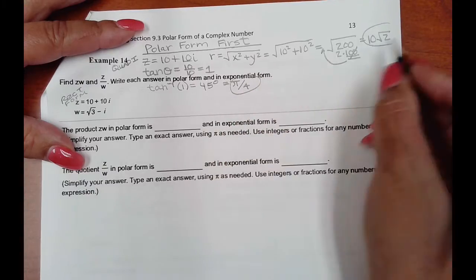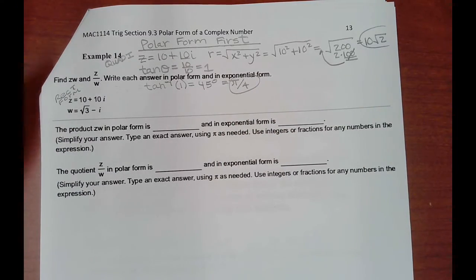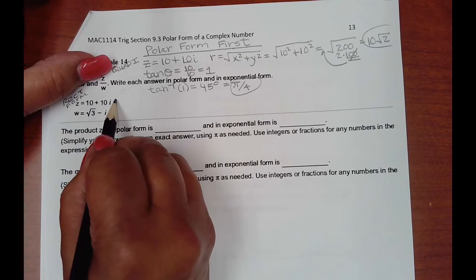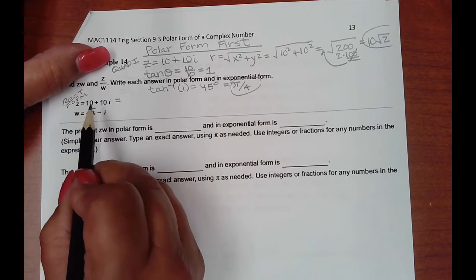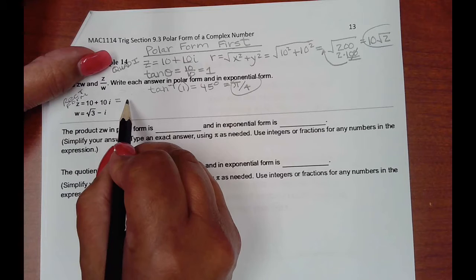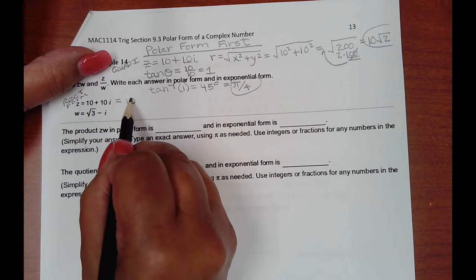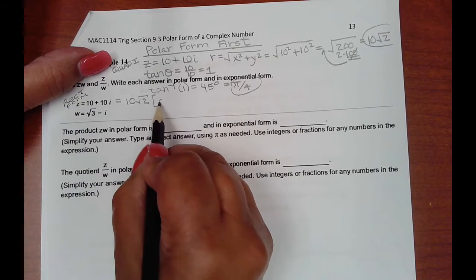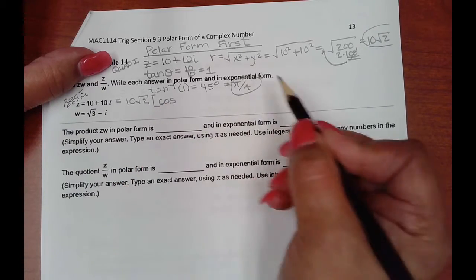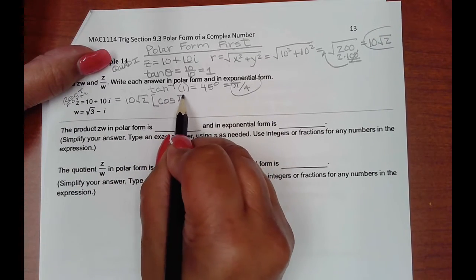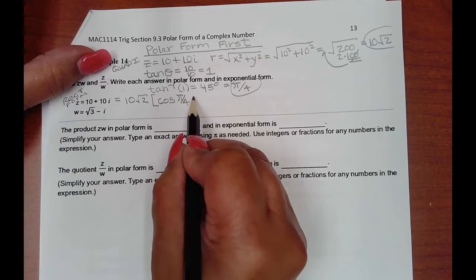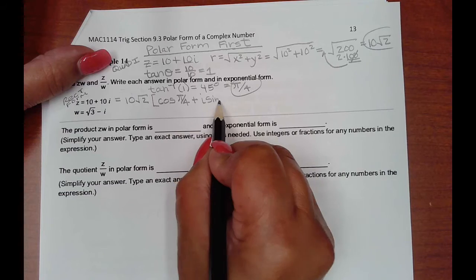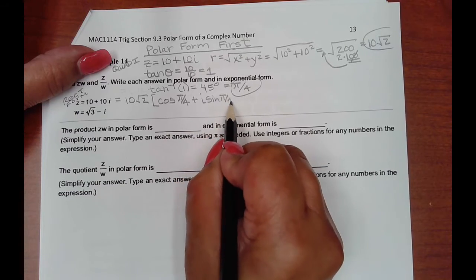So you know the theta, and you know the r value. So this complex number in rectangular form, in polar form, is r times cosine of theta, because if you're going to find the product and the quotient, it has to be in this form, plus i times sine of pi over 4.